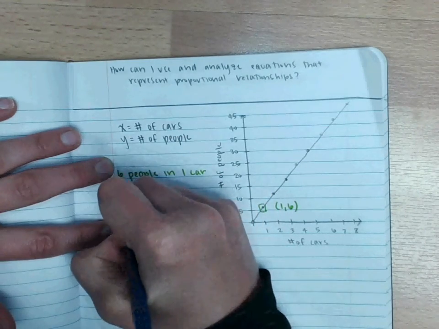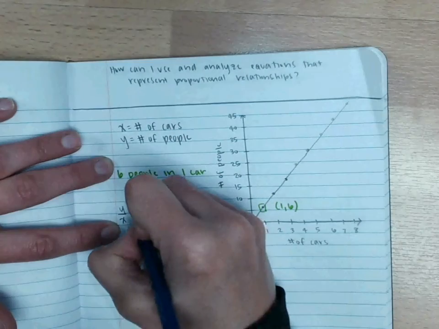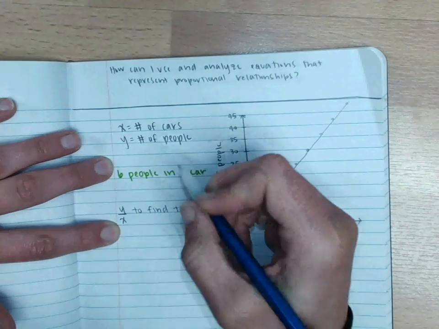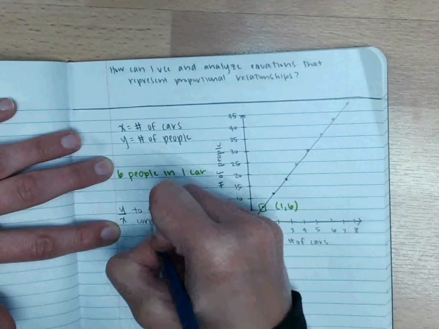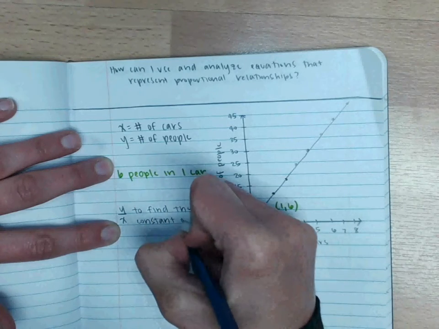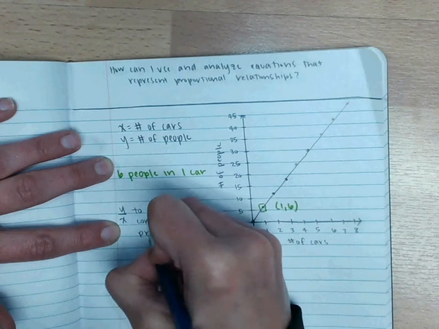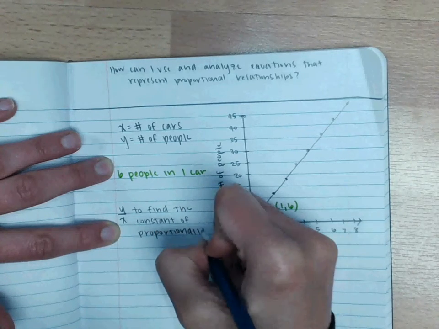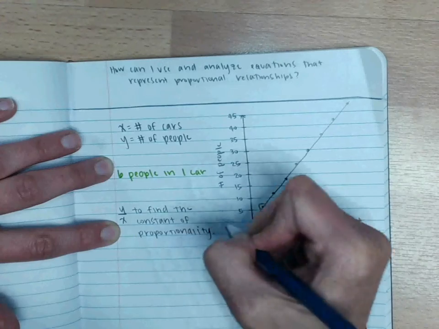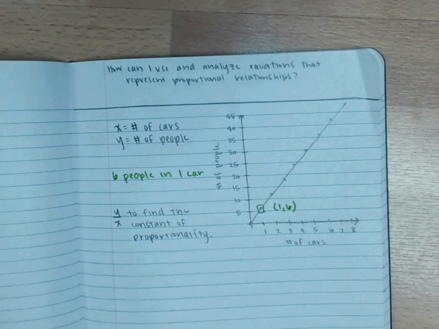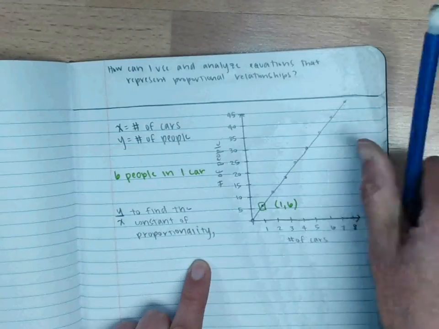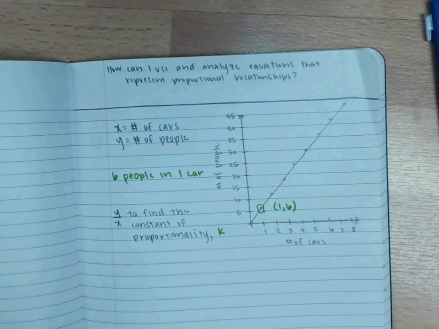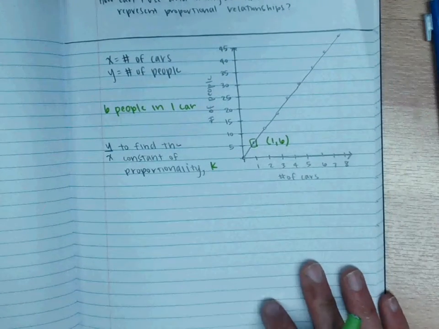So we divided y by x to find the constant of proportionality. Okay, and they call this value k. Don't ask me why they picked the variable k, but they call it k.